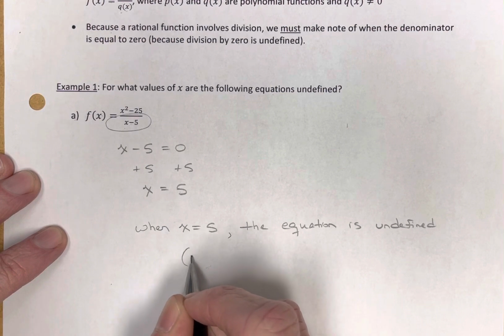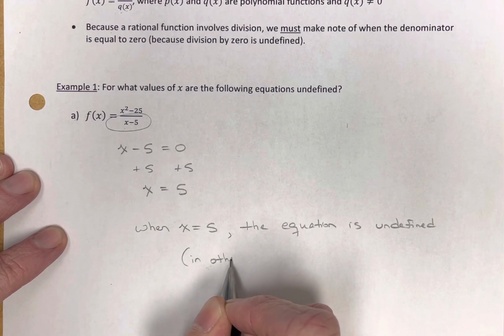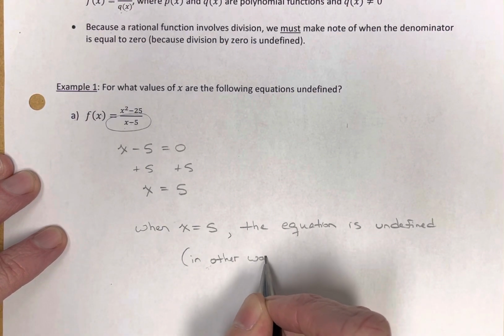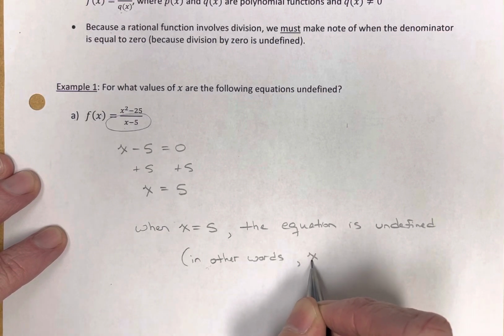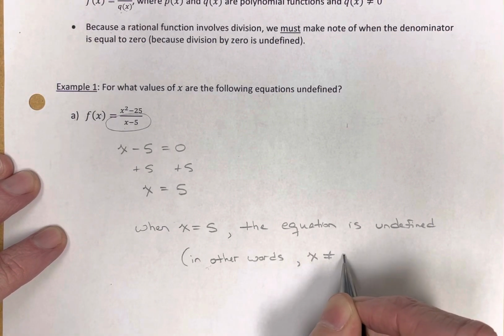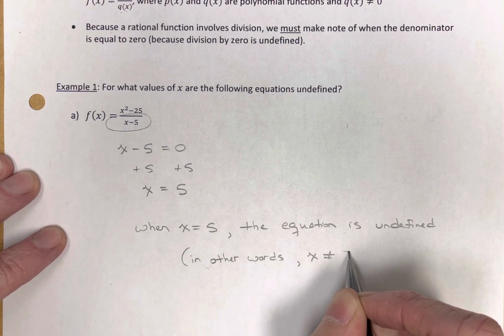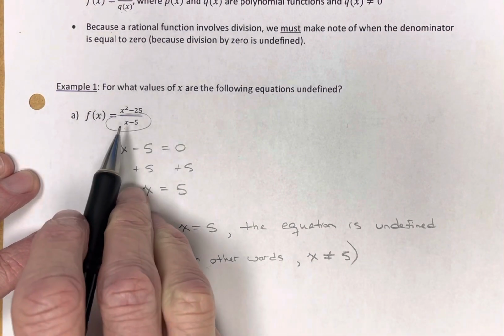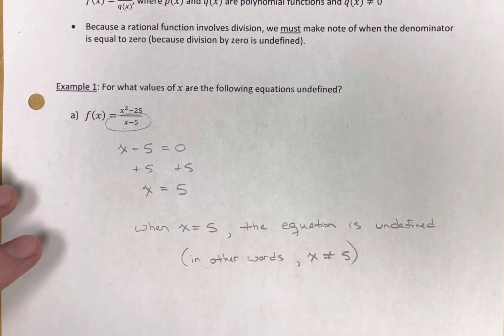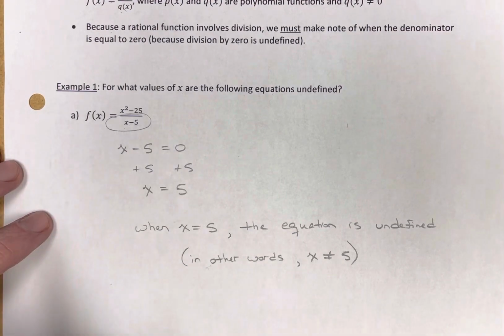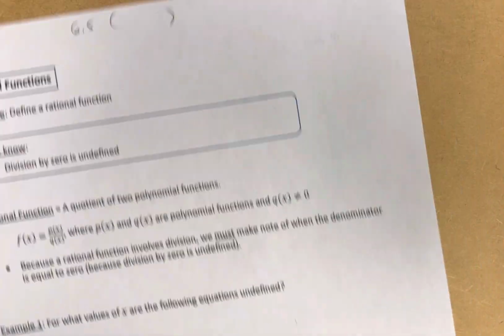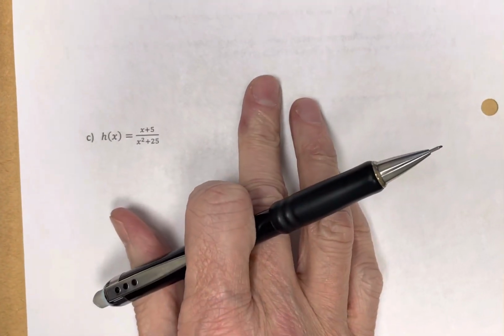In other words, x is not equal to 5. If you put 5 into here, your calculator will tell you error, cannot do it. Okay, let's take a look at two more examples.